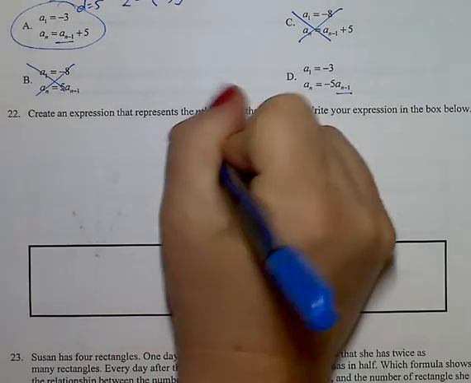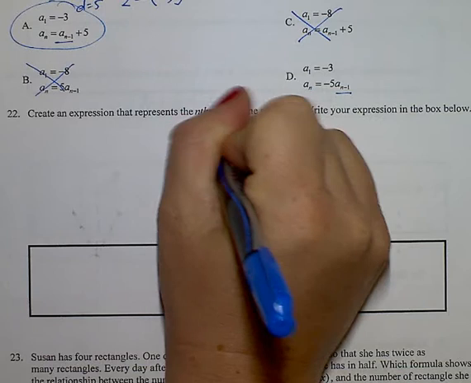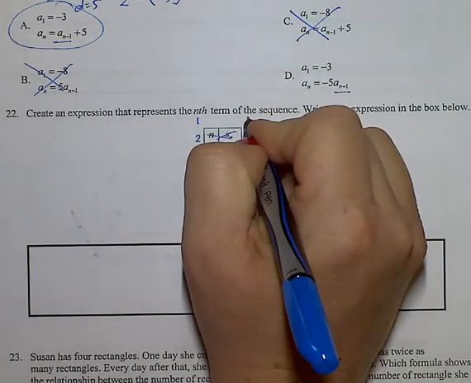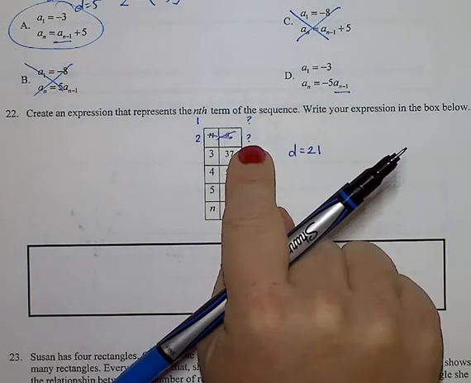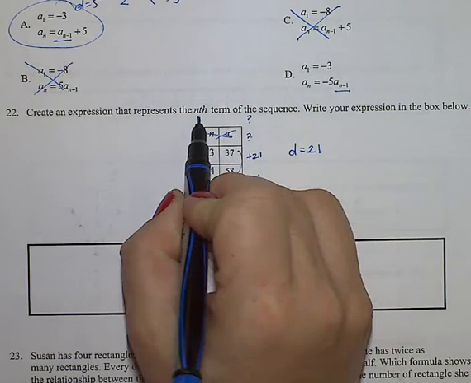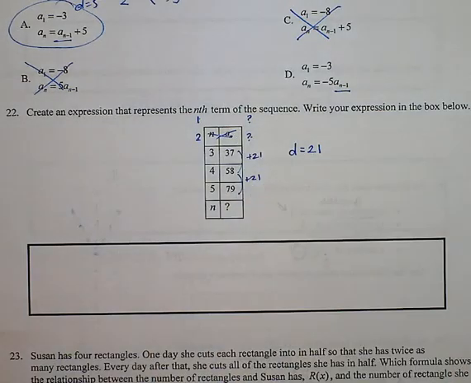I'm going to make over here a 2. I'm going to cross this out. I'm going to make a 2 and a 1. Can you please figure out with your partner in 20 seconds, don't say it out loud for the whole class, just to your partner, what does 2 correspond with and what does 1 correspond with in this sequence?